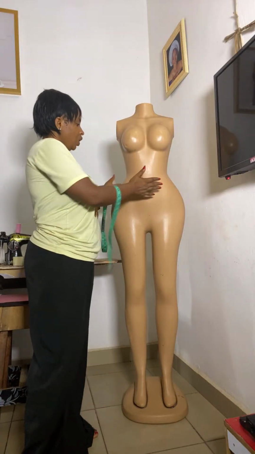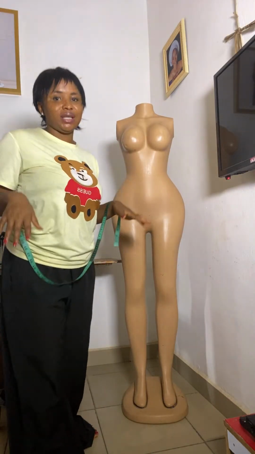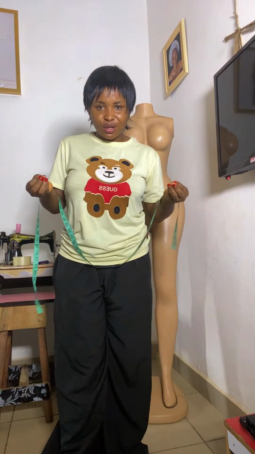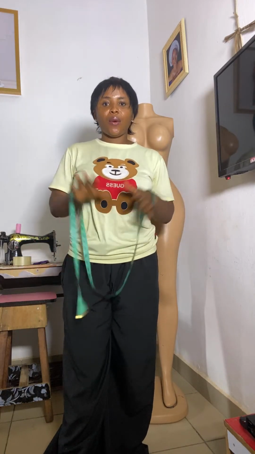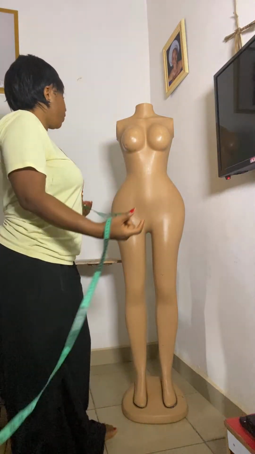Now to take your pants measurement, you ask the person where they normally like their pants to start from, because this is just personal. There are people who like their pants to start from the upper waist, and also there are some that like their pants to start from the lower waist. So you ask them that particular question.